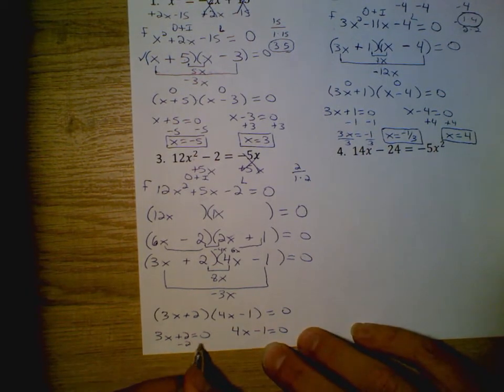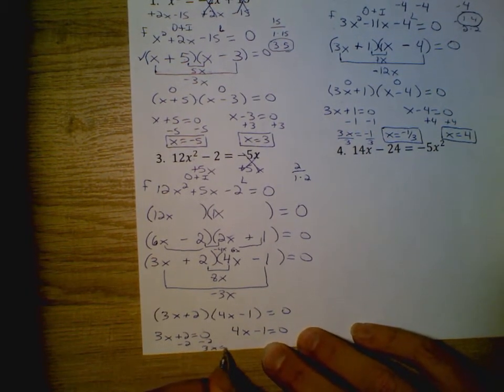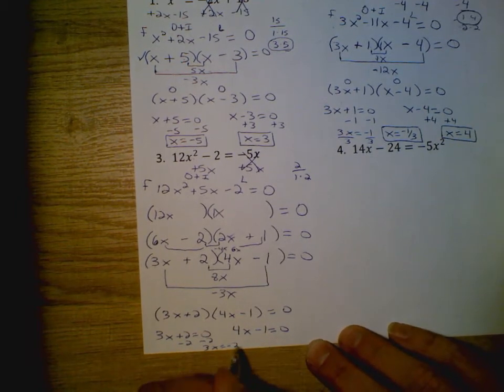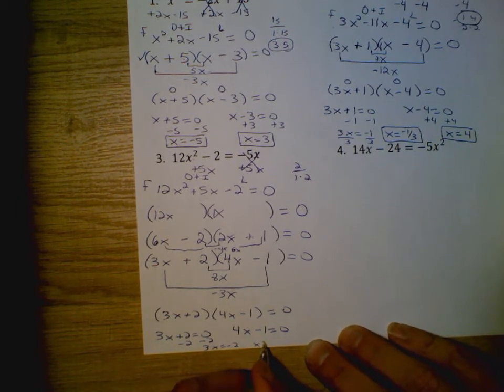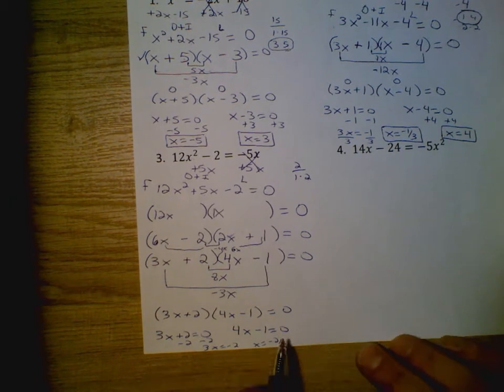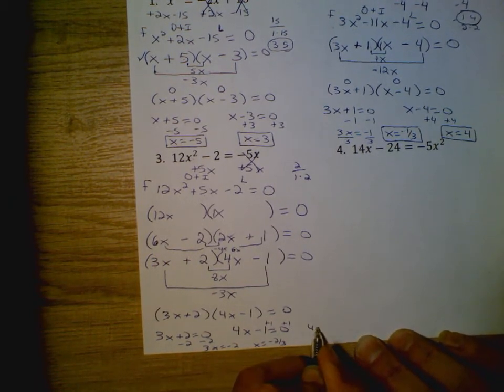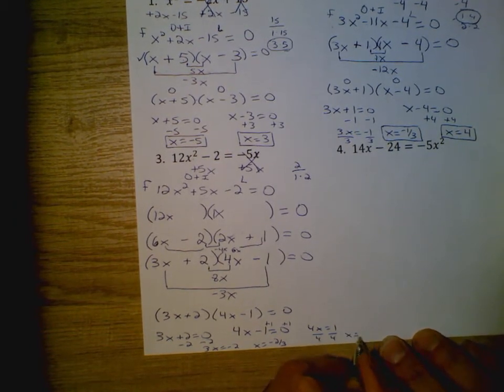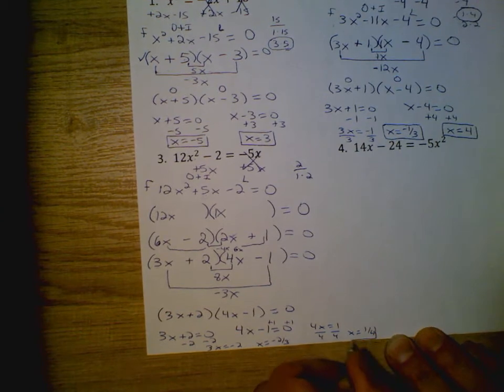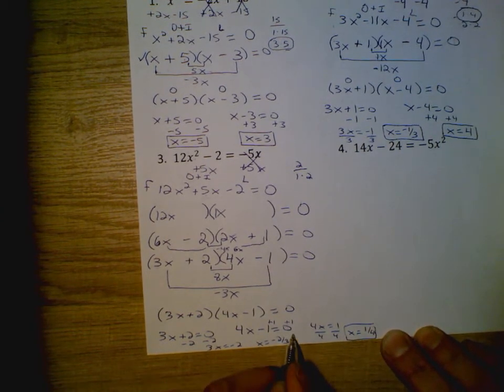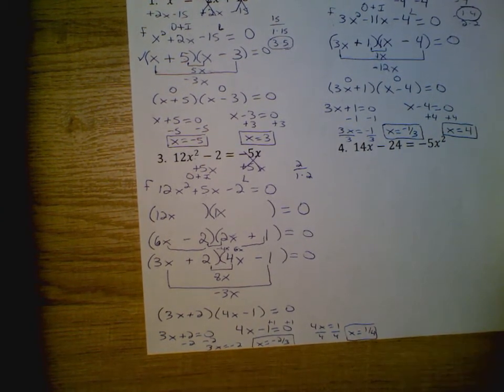So I can minus 2, get 3x equals -2. I can divide by 3, and I'll get x equals -2/3. And then in the second guy, if I add 1, I get 4x equals 1. Divide by 4, and I'll get x equals 1/4. Okay, so one answer is x equals 1/4. The other answer is x equals -2/3.